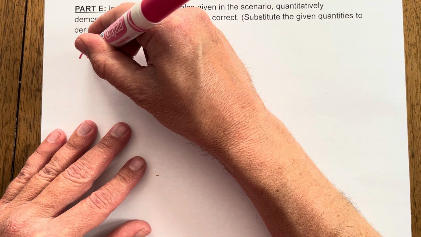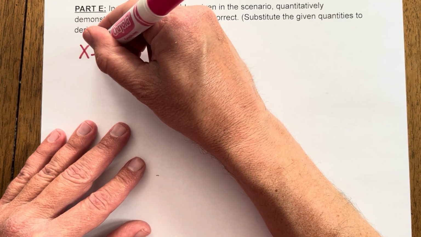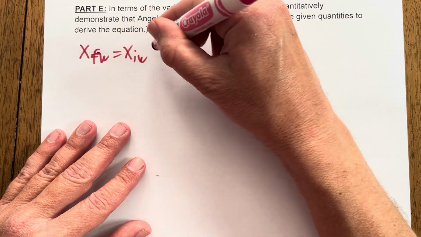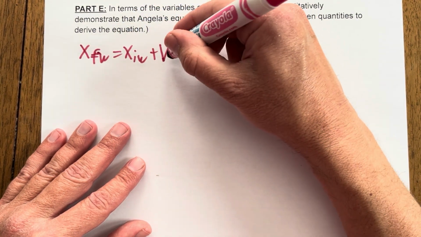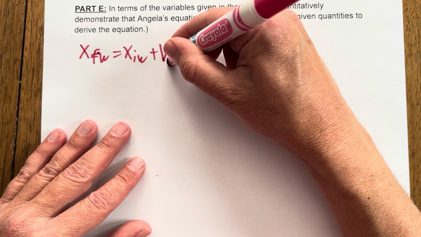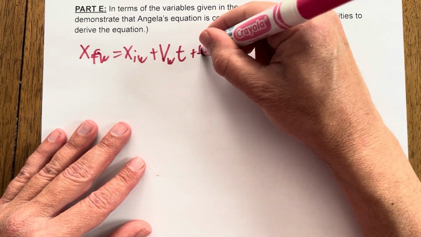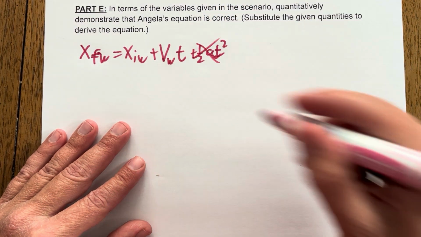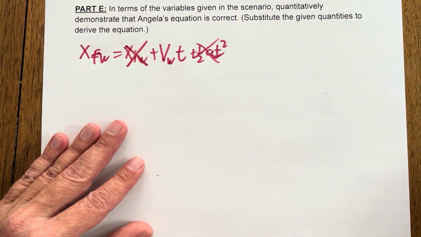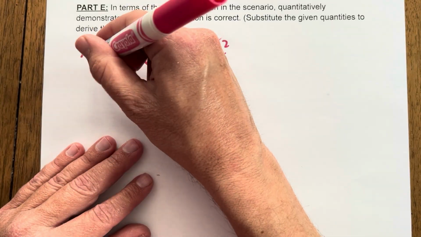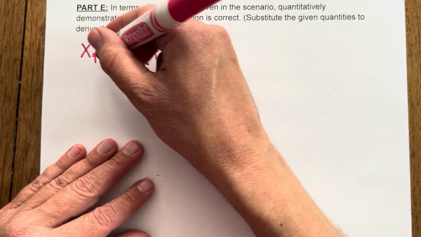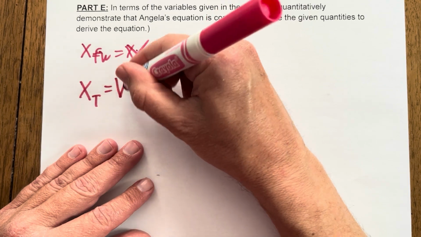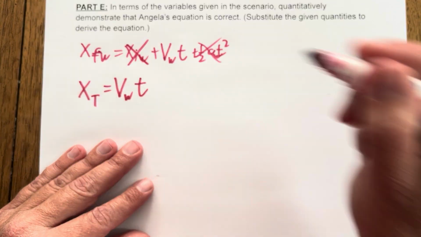We're going to do the third equation basically and say that the final position of the wide receiver is equal to the initial position of the wide receiver plus the initial velocity of the wide receiver, which is VW, times t plus 1/2 a of the wide receiver t squared. Well, there is no acceleration, so that's gone. And we set the initial velocity of the wide receiver to be 0, so let's clean this up a little bit. By the way, the final position of the wide receiver is where they get tackled. So the position of tackle is the velocity of the wide receiver times the time.